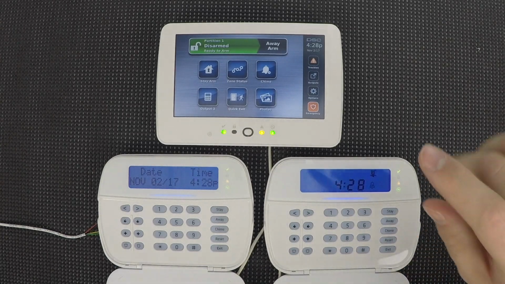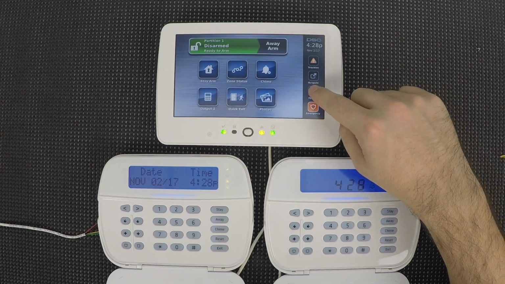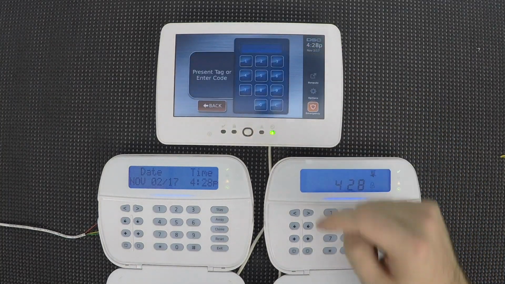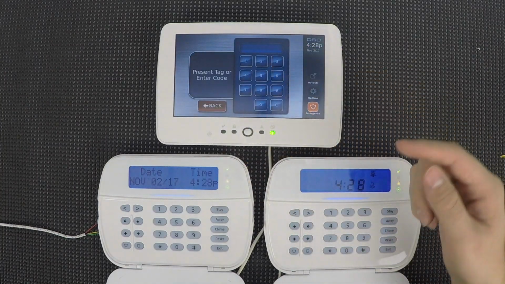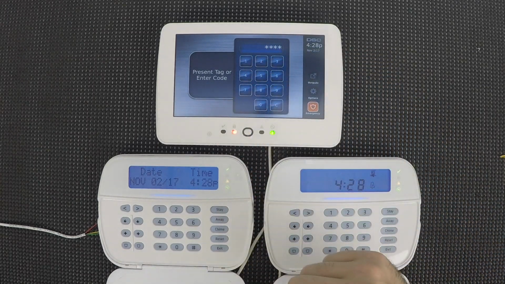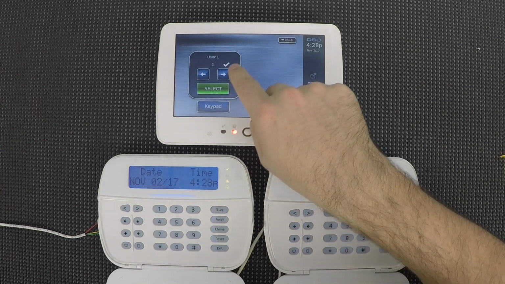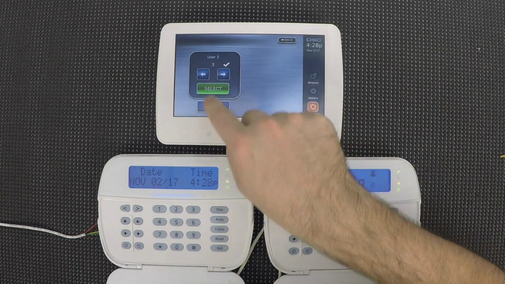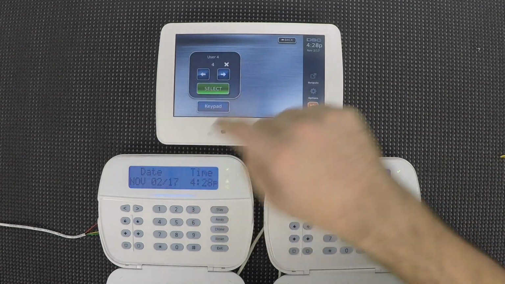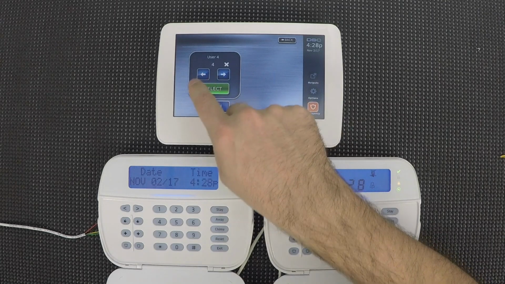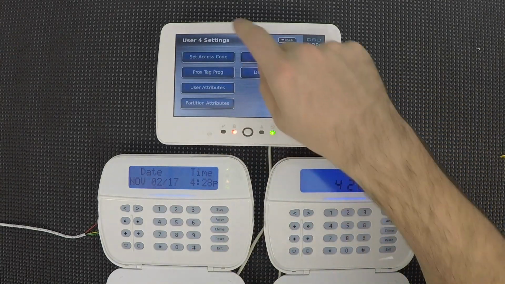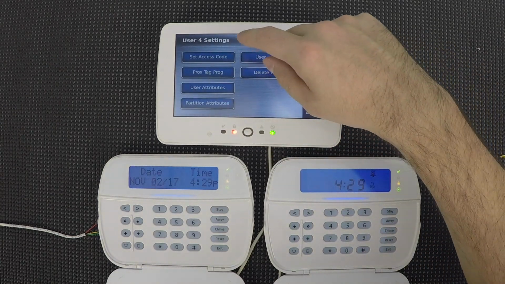So for our touchscreen keypad, we're going to hit options, and then access codes. And it's going to say present tag or enter code. So we'll enter the code 1, 2, 3, 4. And then you can see the check mark shows that it's programmed, and an X shows it's not programmed. So you scroll through to the code you want to program, or change the options for, and then you hit select. And then you get the full menu here of the different things you can do.